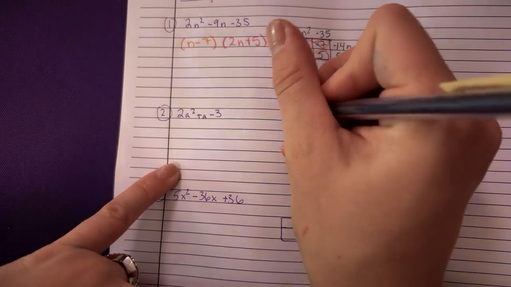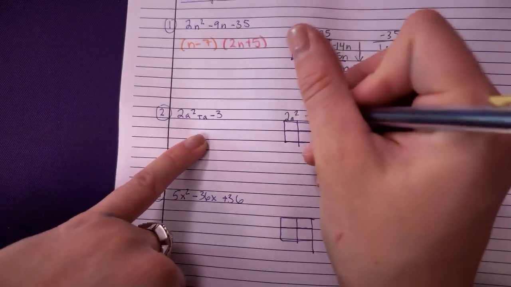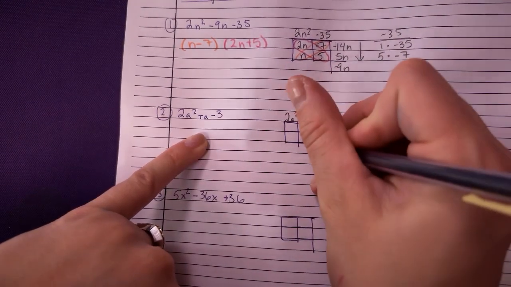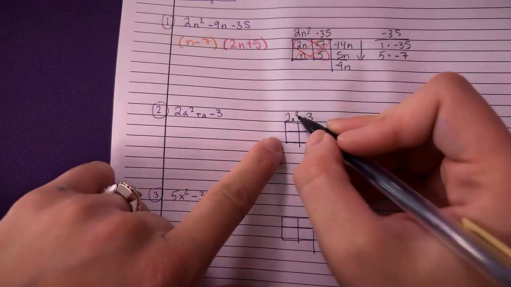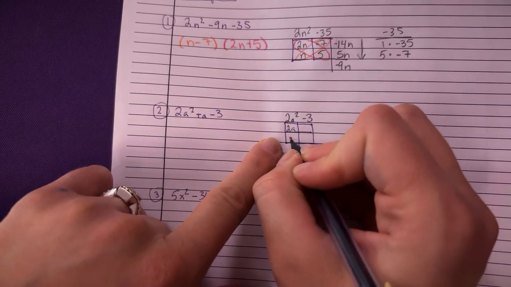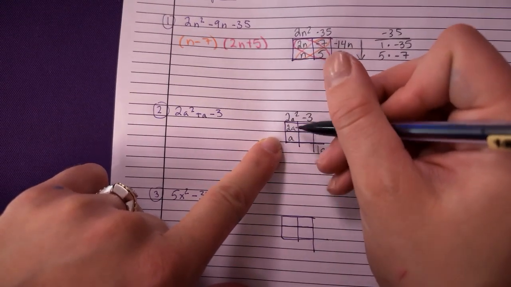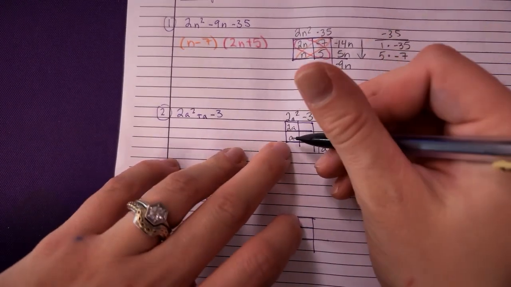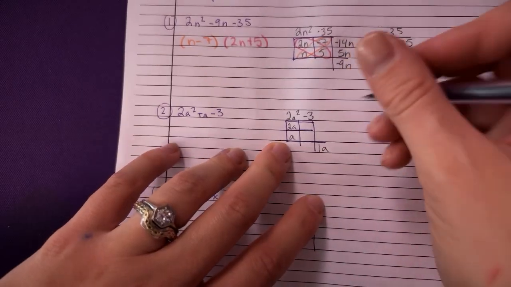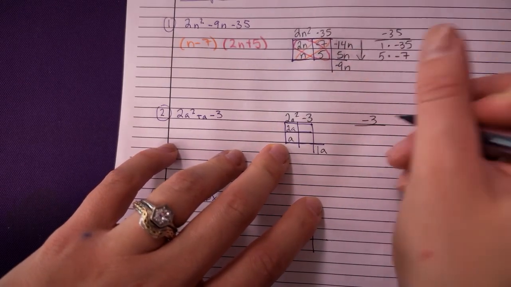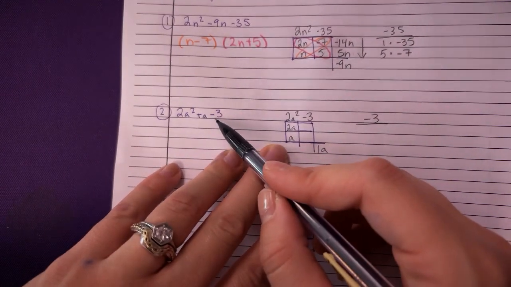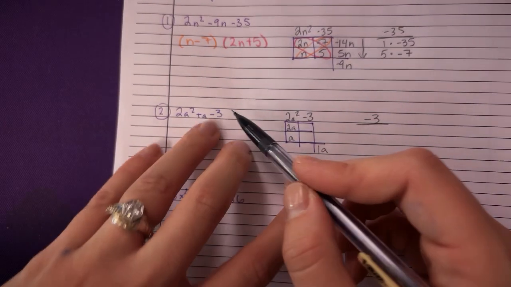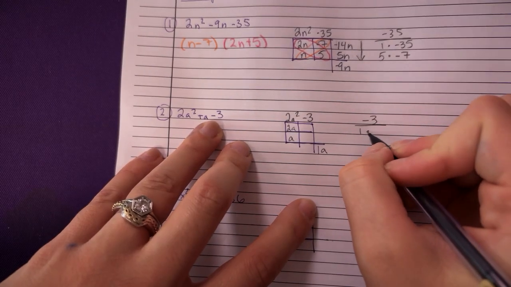Next, we got 2a squared, and then we got negative 3. Now we have a right here, so technically that is a 1a. Let's split this. This is 2a up top, a at the bottom. It doesn't really matter who goes where. I just like putting the number up top, that's just how I work, and then putting the solo a at the bottom. Now we got negative 3. So we have a negative for our c, but our b is positive.